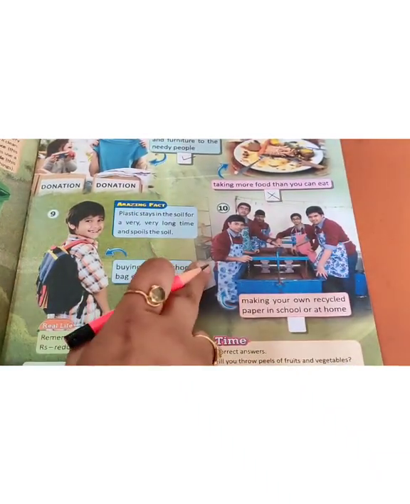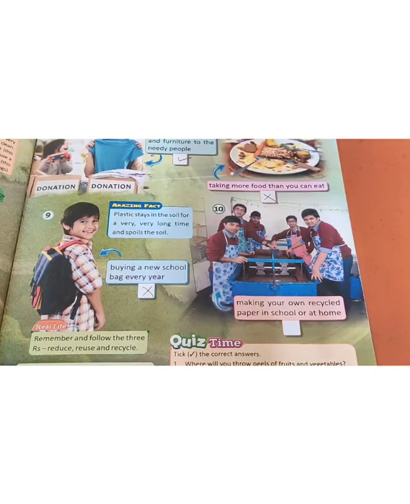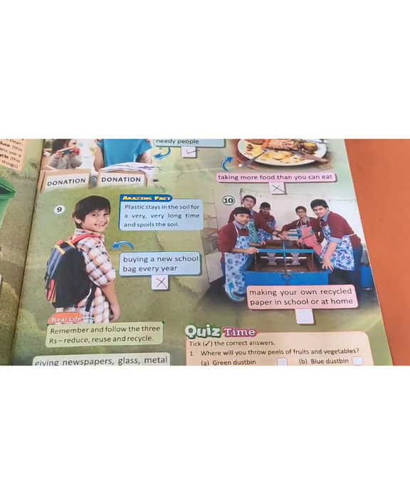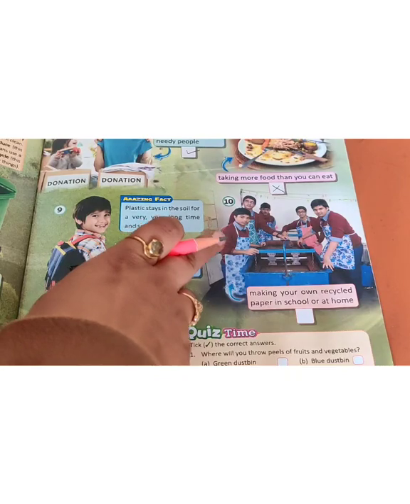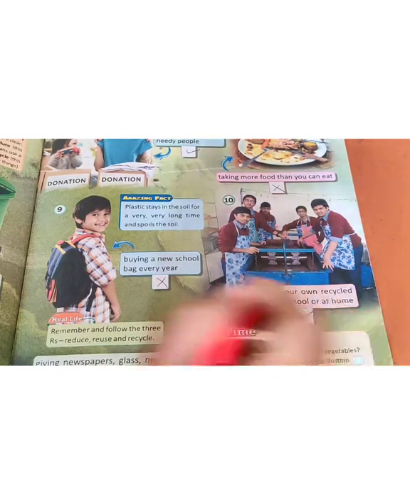Number 10. Making your own recycled paper in school or at home. Children, you know that paper can be recycled. Okay? Over here, can you see? These children are recycling the paper in school. And you can also do it at home. So, we are going to put a tick here.